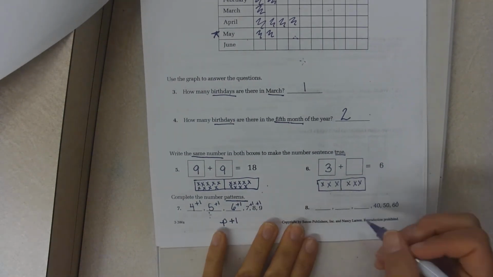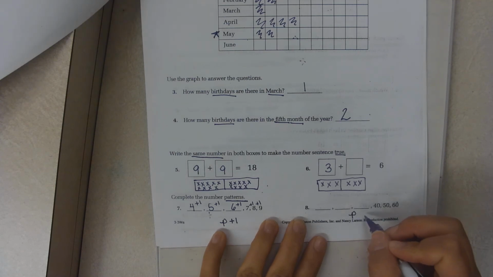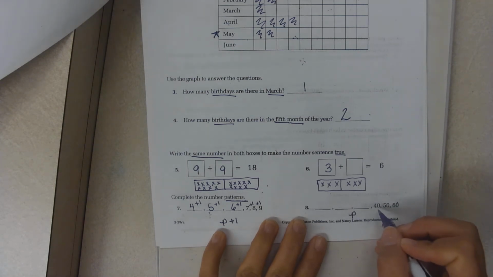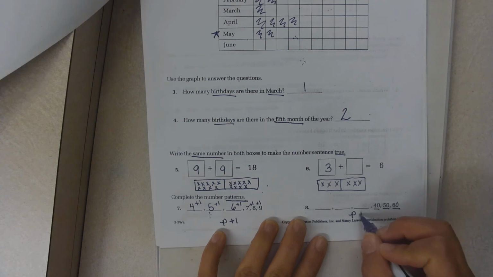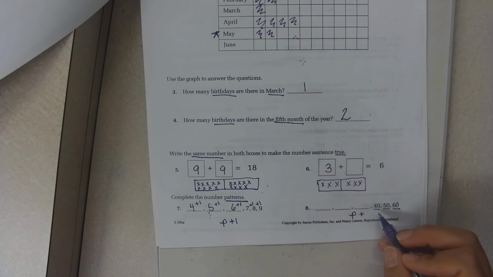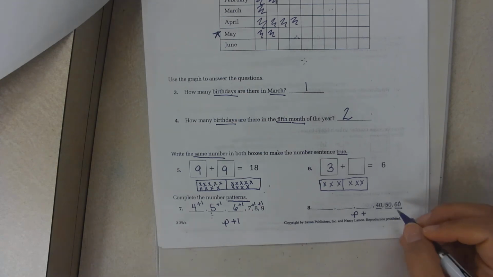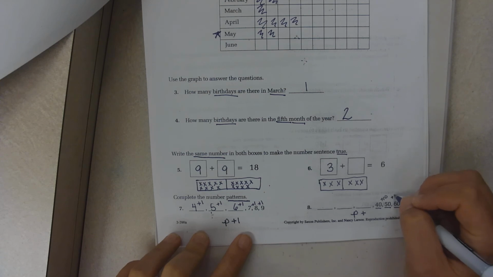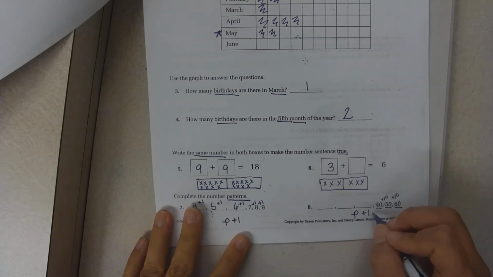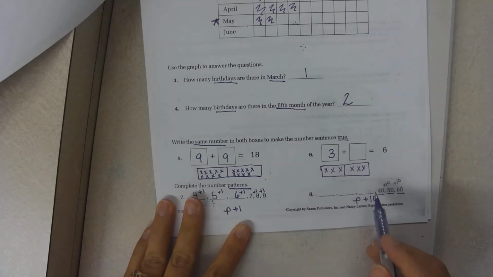I'm going to be doing another pattern, so I'm going to write P, and I'm going 40, 50, 60. These are getting bigger. 40 to 50 is 10. 50 to 60 is 10. So I'm going to be adding 10.